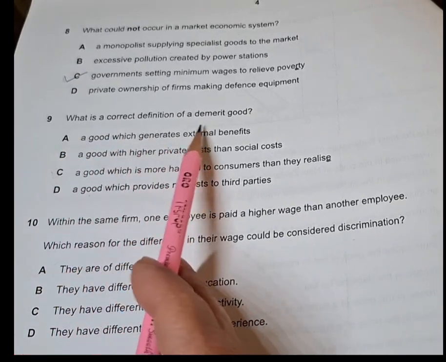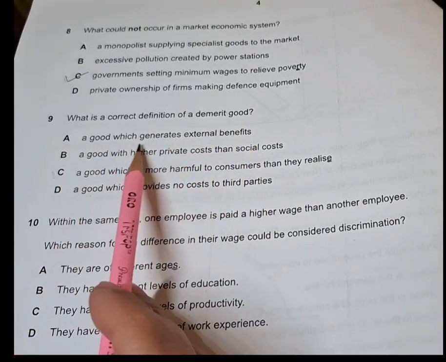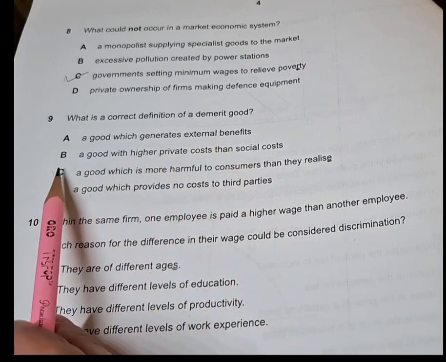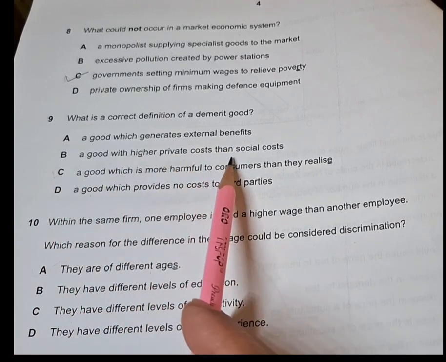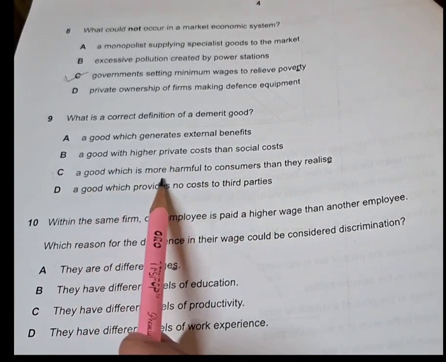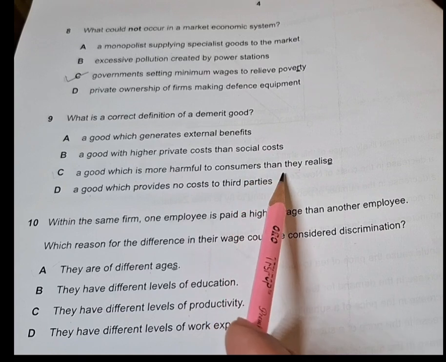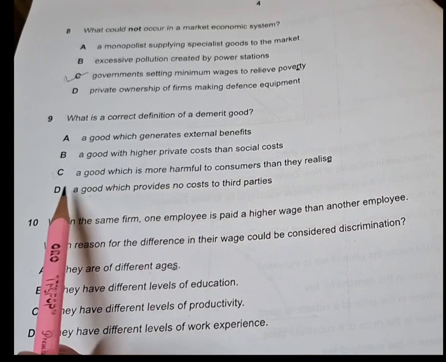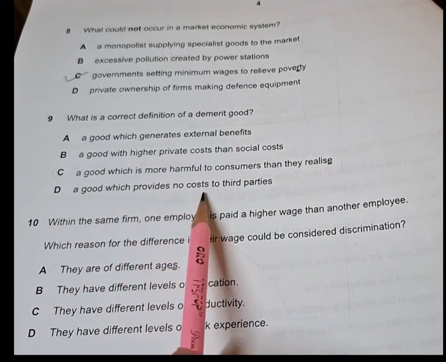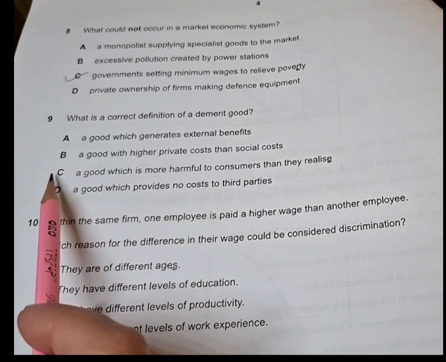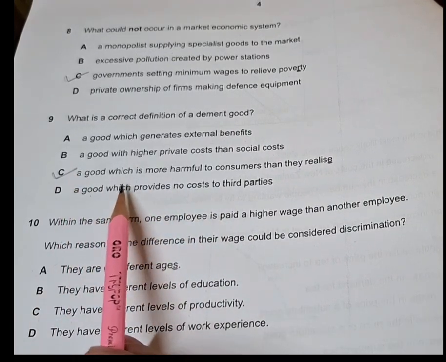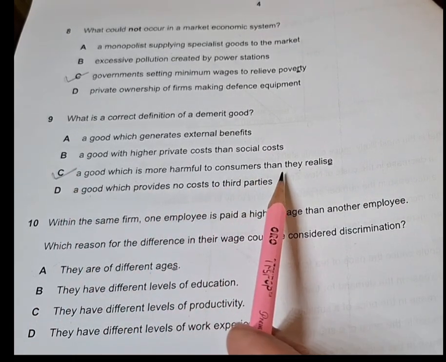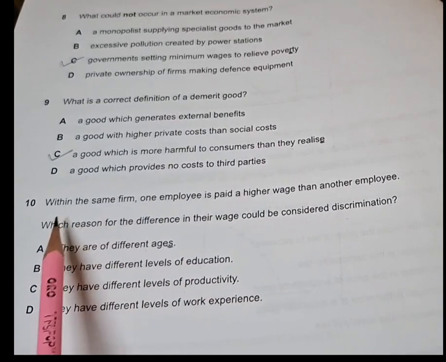What is the correct definition of a demerit good? A. A good which generates external benefits. B. A good with higher private cost than social cost. C. A good which is more harmful to consumers than they realize. D. A good which provides no cost to third parties. Correct answer is C. A good which is more harmful to consumers than they realize.